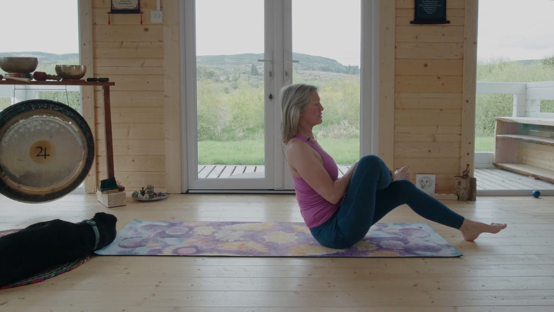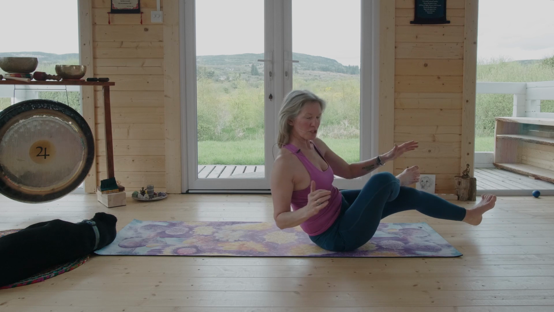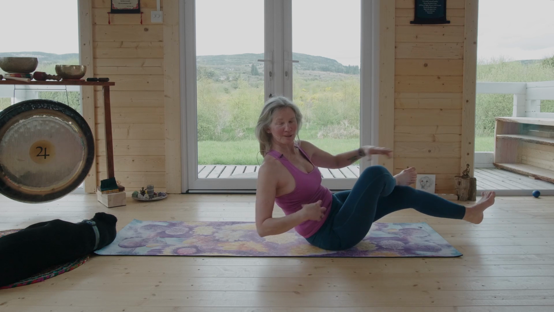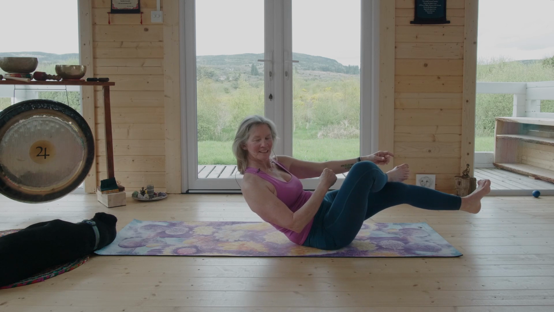Breathe in, come up tall through your spine. And now I'm going to challenge myself to roll onto the right butt cheek, turn to the right a little bit, legs crossed, feet off the ground, slowly coming down, feeling that recruitment of those obliques.